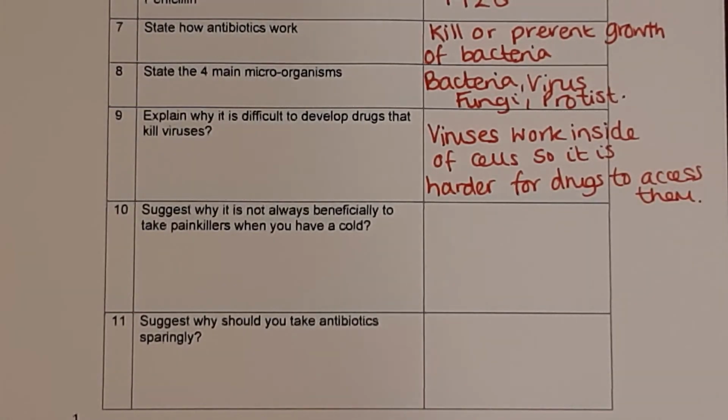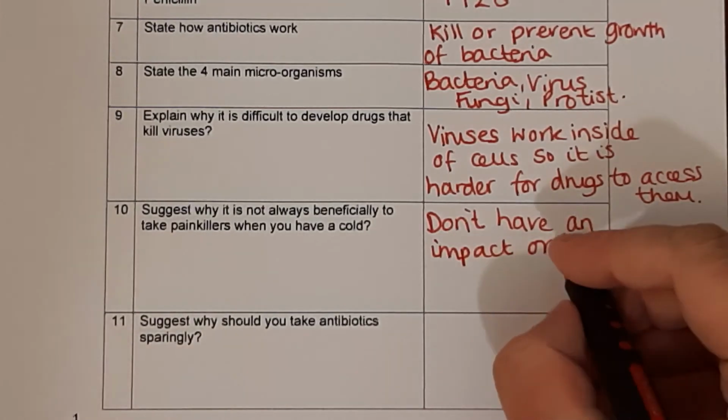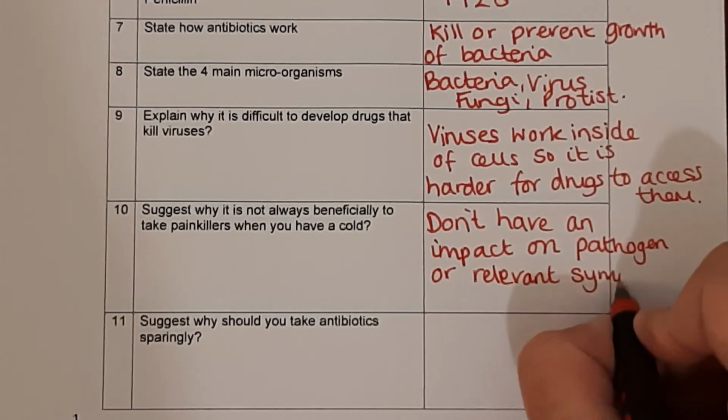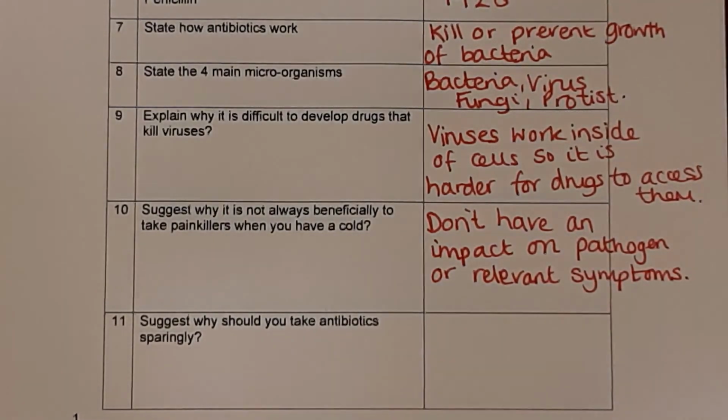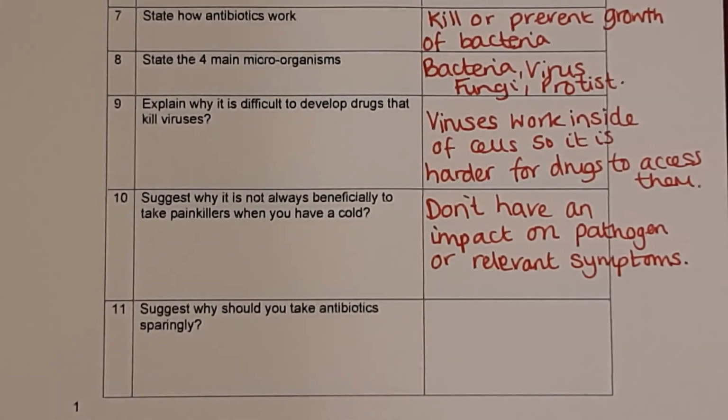Suggest why it is not always beneficial to take painkillers when you have a cold. So the reason for this is that the painkillers don't have any impact on the pathogen or any of the relevant symptoms. Question 11. Suggest why you should take antibiotics sparingly. So the reason for that is to reduce the chance of producing resistant bacteria.